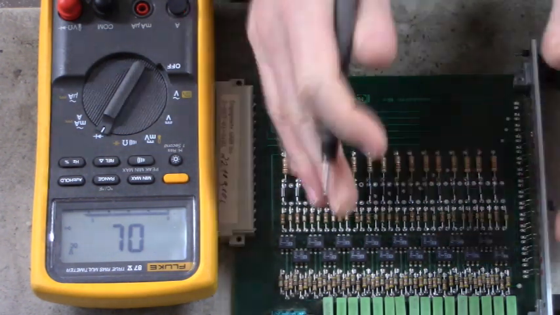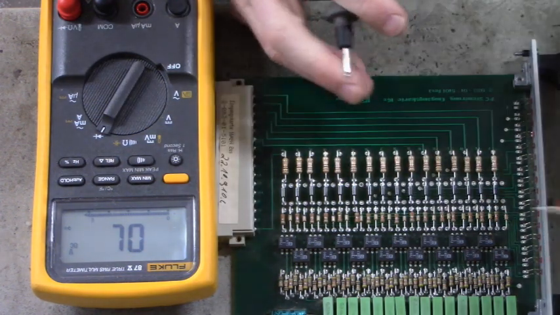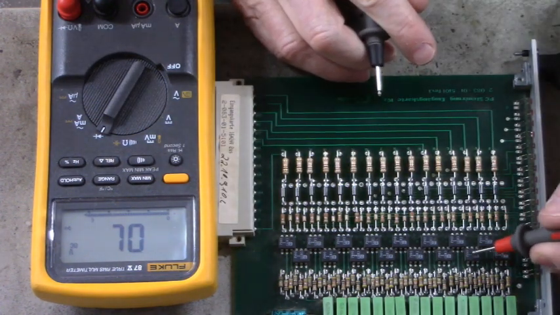Nice. Now everything is good on the input side of those optocouplers except for this one optocoupler right here.